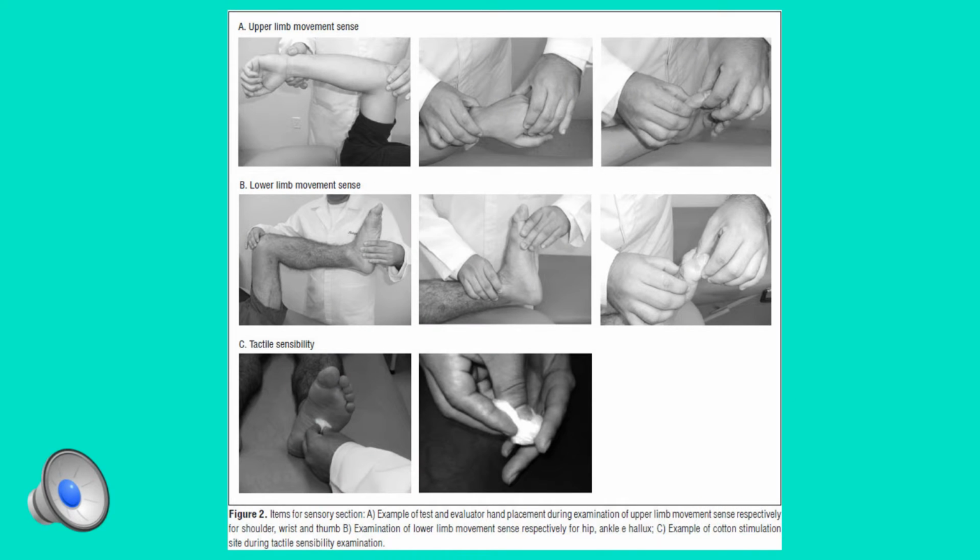Here are some images of some items of the sensory section. The use of a cotton ball for light touch, and using specific hand placements for measuring proprioception.